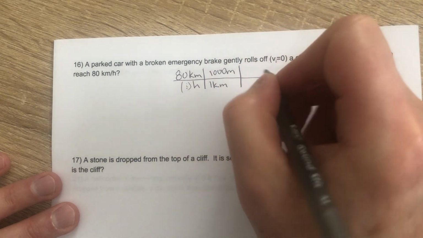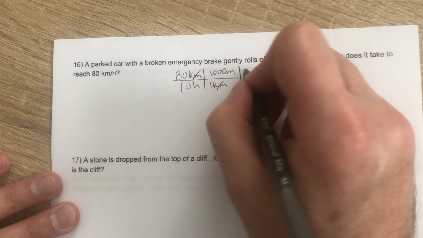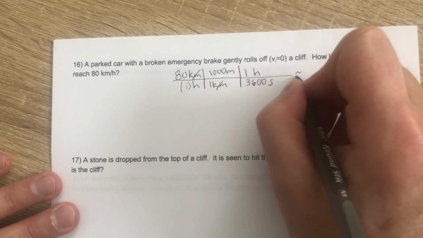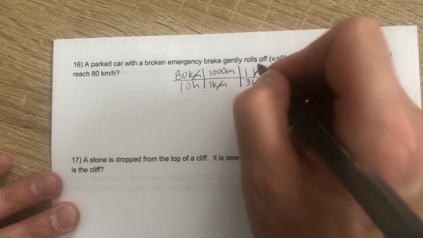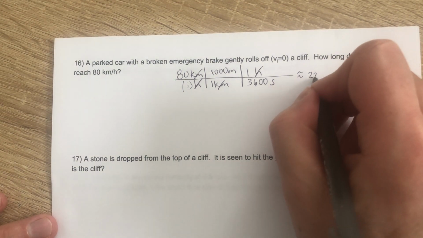I'm not going to explain this part too much because we've done this in multiple other problems. So 80 kilometers per hour is approximately 22.2 meters per second.